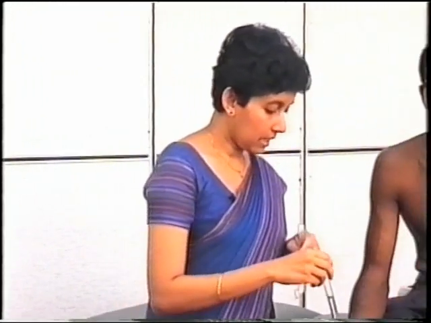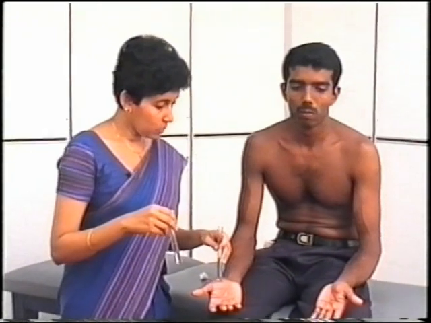Temperature is tested using two test tubes, one filled with warm water, the other filled with cold water. Touch the patient's skin with each test tube and ask him to indicate whether it's warm or cold. But make sure that the patient's eyes are closed during the testing.